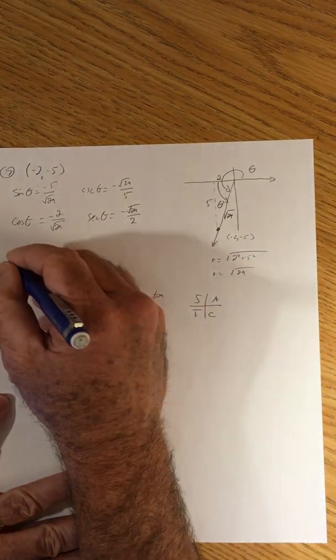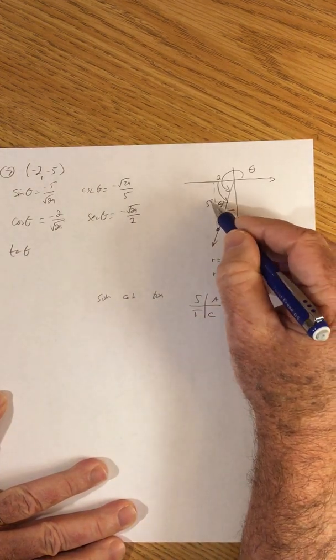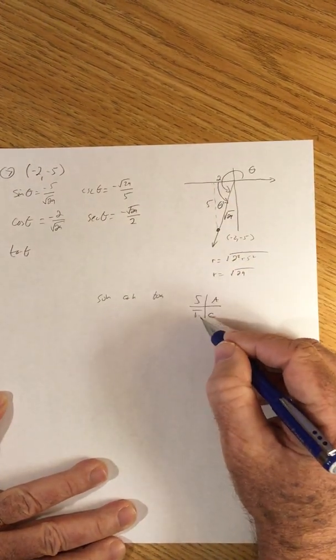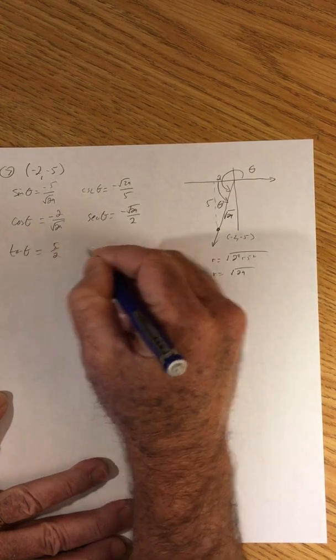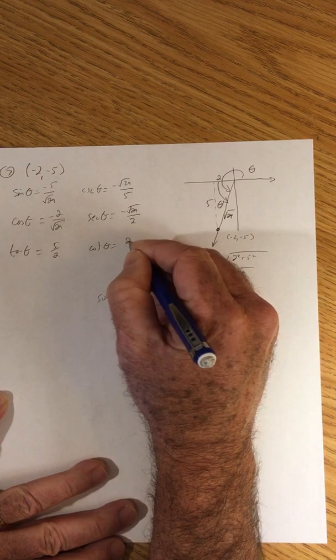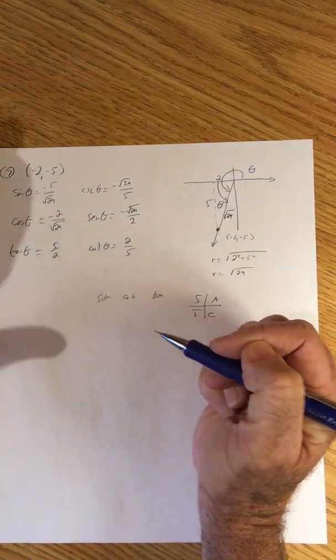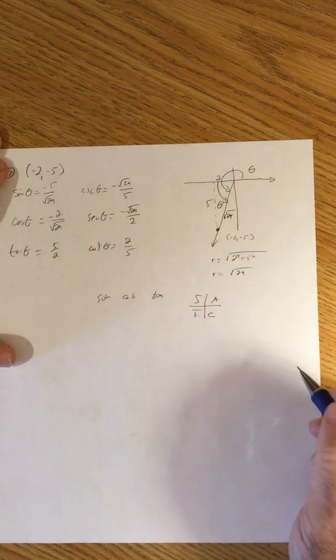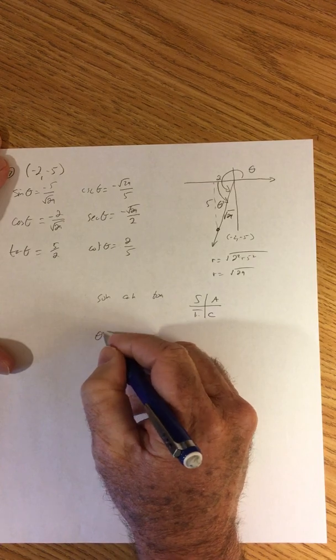All right, tan theta, opposite over adjacent, 5 over 2. Tangent is positive in the third quadrant, so that is 5 over 2. Cotangent theta is equal to 2 over 5, which is a reciprocal. If this is positive, that's also positive. Okay, we're going to find the reference angle. Okay, so theta prime.